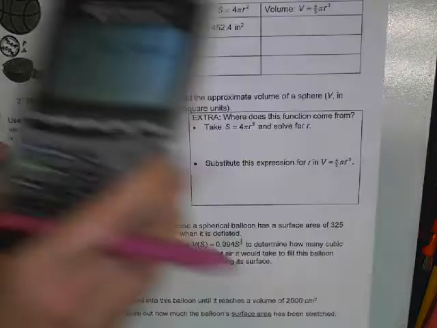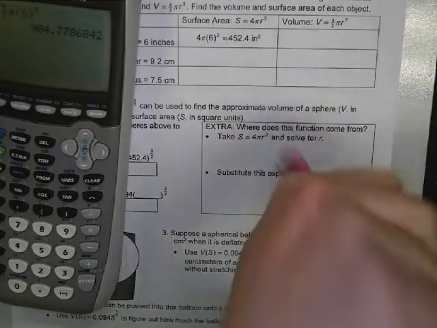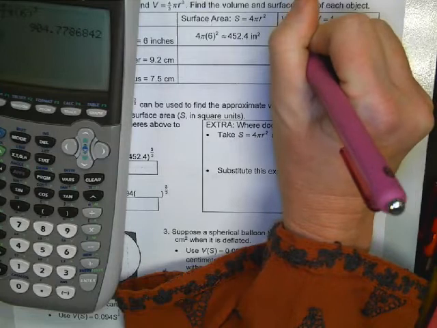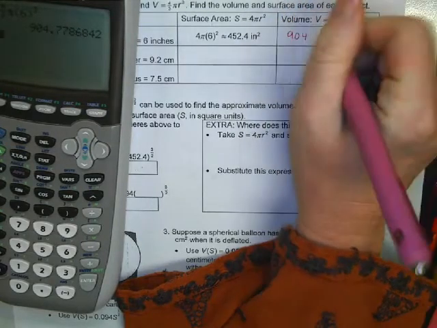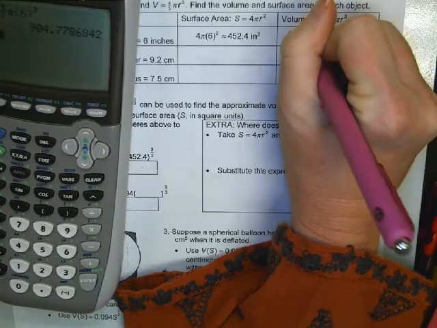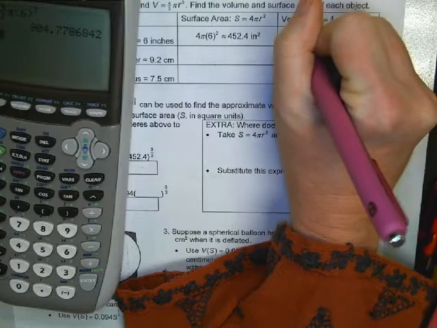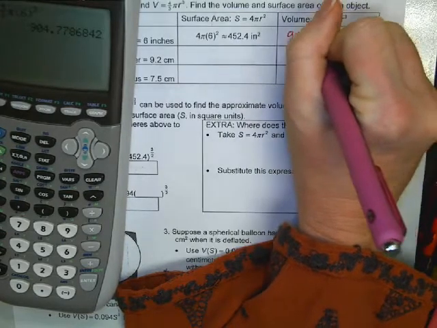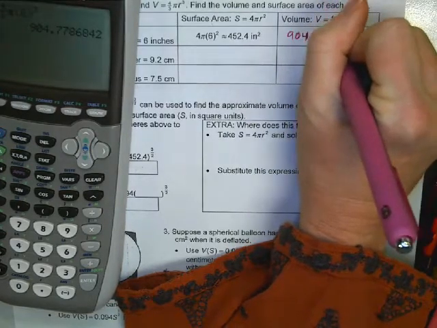Don't forget, because this is an actual word problem situation, don't forget your units. So when we're talking about volume, what happens to the units? Cubed. They should be cubed. So this is 904.78 inches cubed.